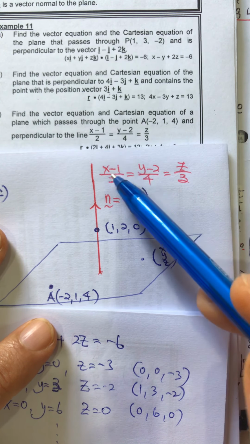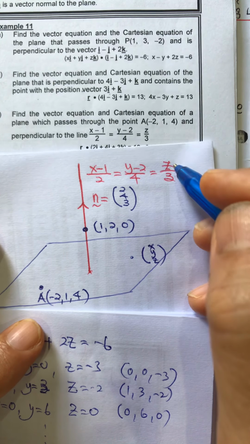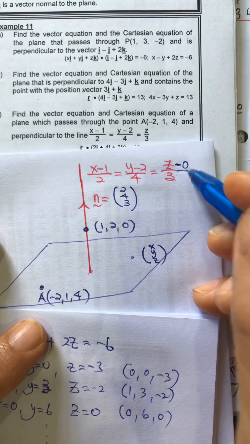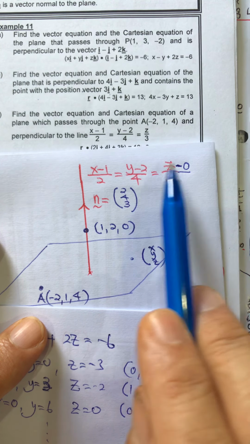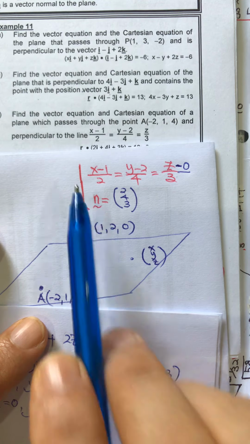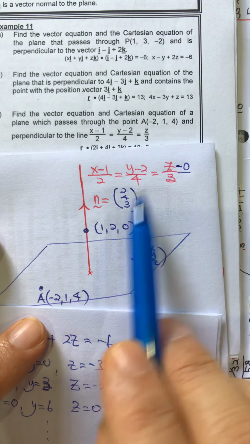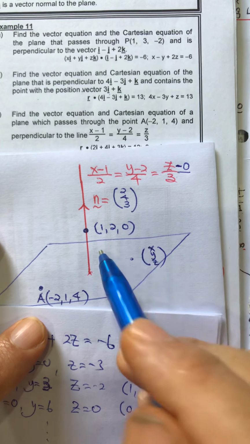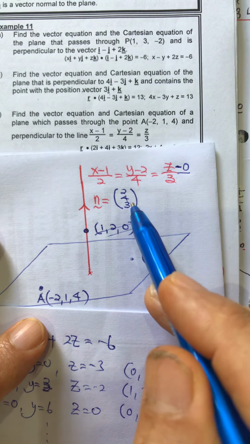So the line is (x minus 1) over 2, y this one, and z minus 0, isn't it? So that means this line passes through the point 1, 2, 0, and the direction n is 2, 4, 3. So actually when you want to do this one, that is not important. The important is this one.